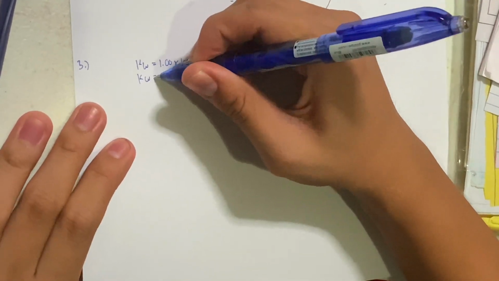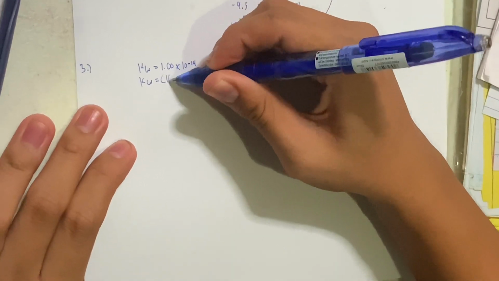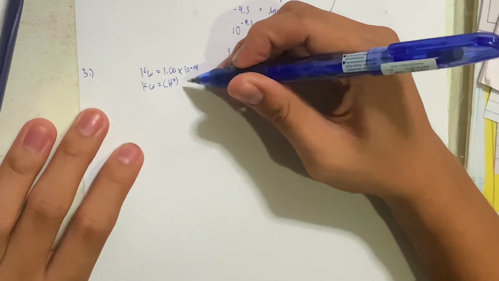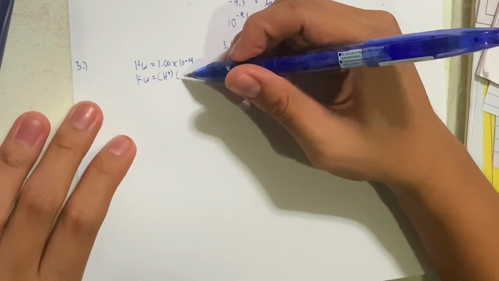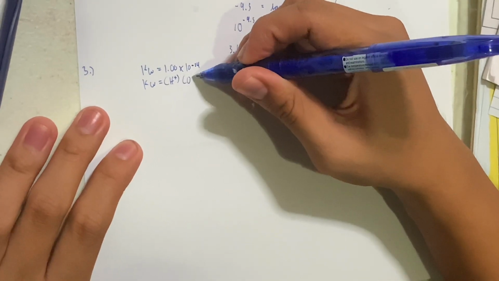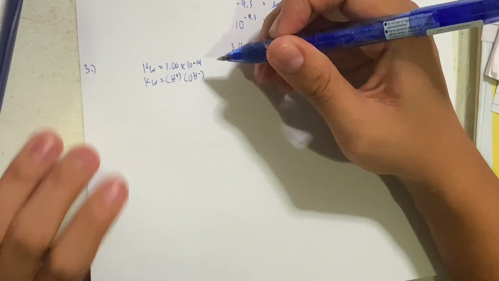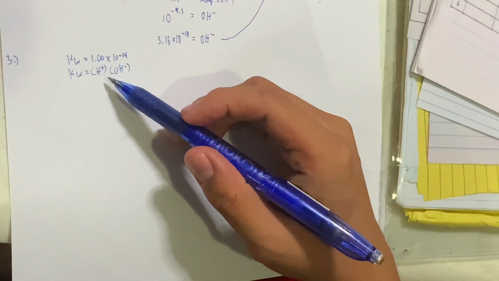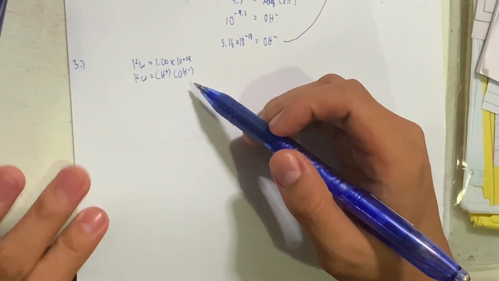Kw is equal to hydrogen multiplied by hydroxide, OH negative. Since we're looking for hydrogen, we're going to put the number of hydroxide, which is in here.